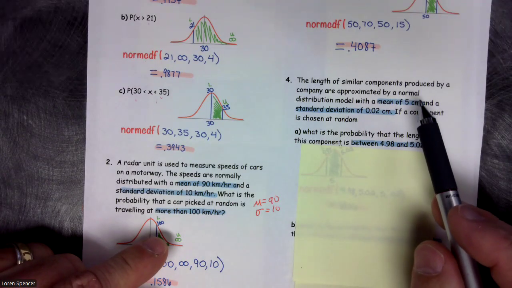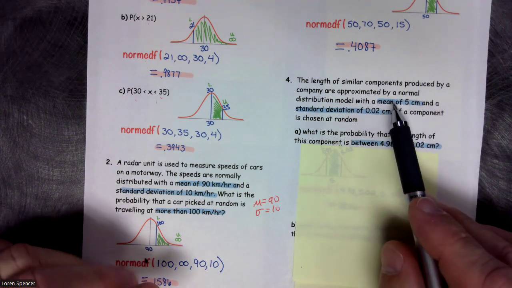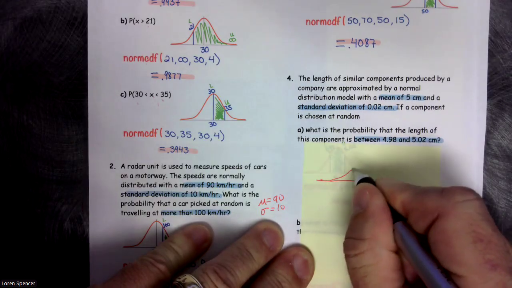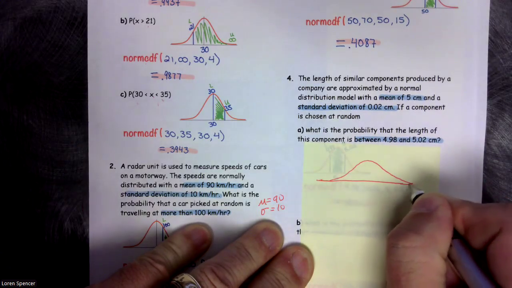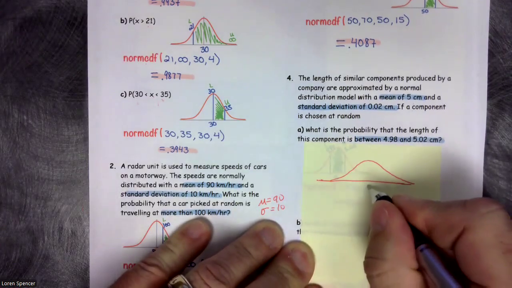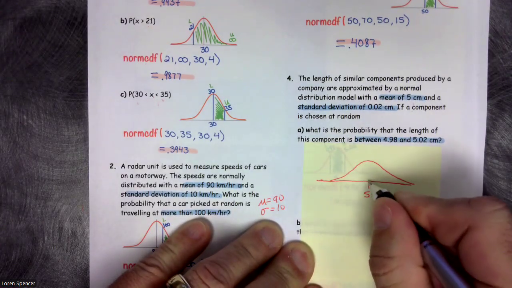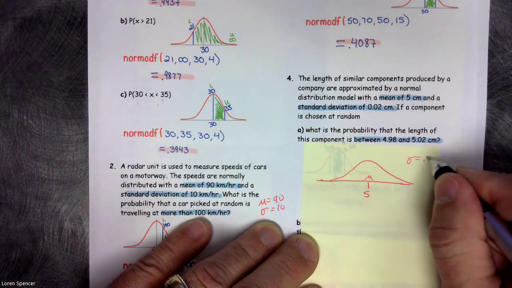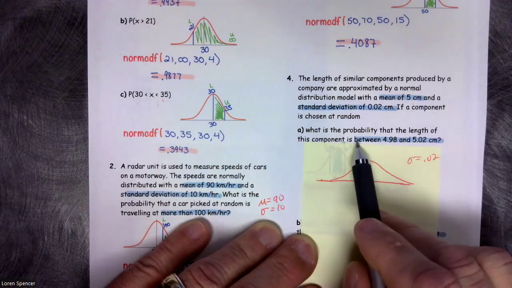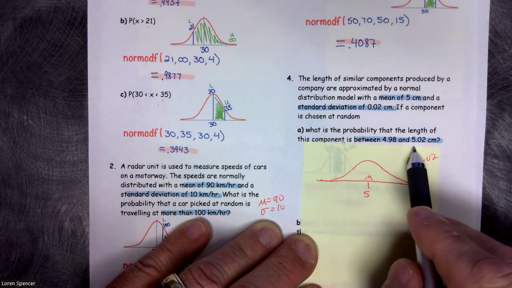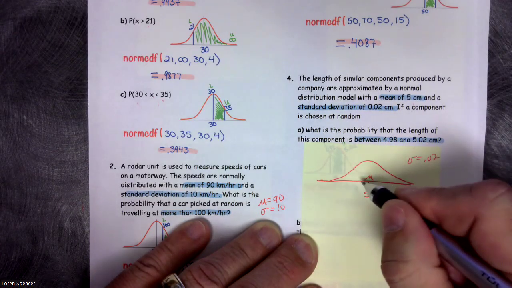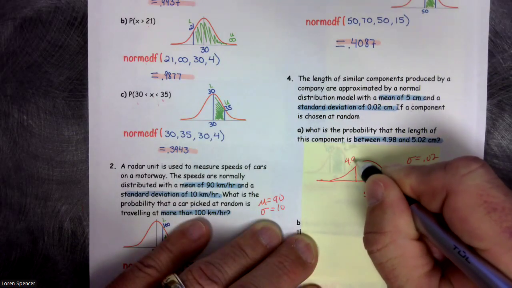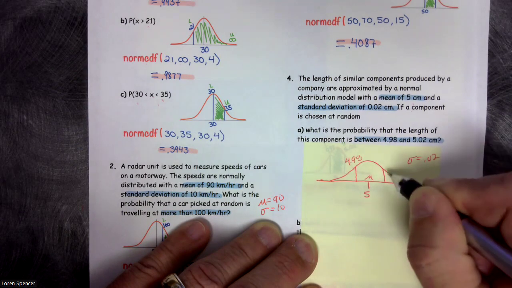The length of similar components produced by a company are approximately normal. Okay, so we have a normal. Might as well start drawing that normal curve, with a mean of 5. As soon as I see normal, I'm drawing a picture and I'm labeling. There's my mean, and my standard deviation is 0.02. Okay? What's the probability is between 4.98 and 5.02? Wow. That means I have a lower bound that's below 5 and an upper bound that's above 5.